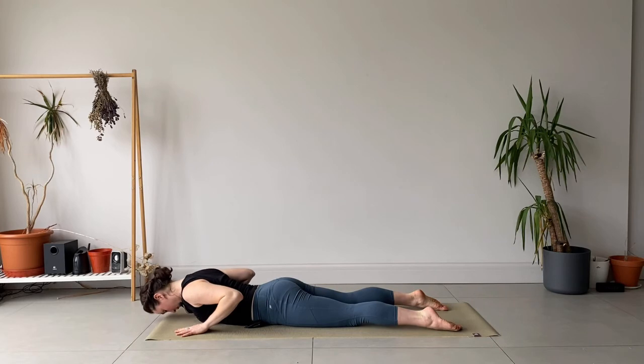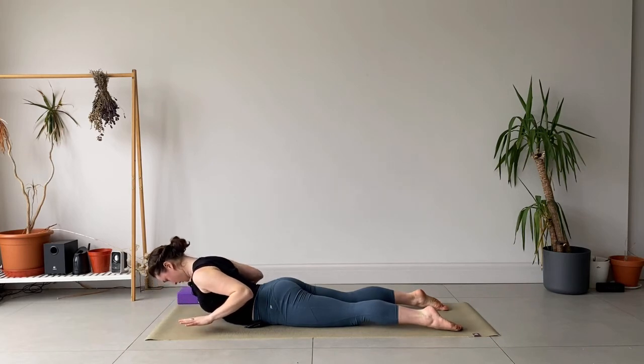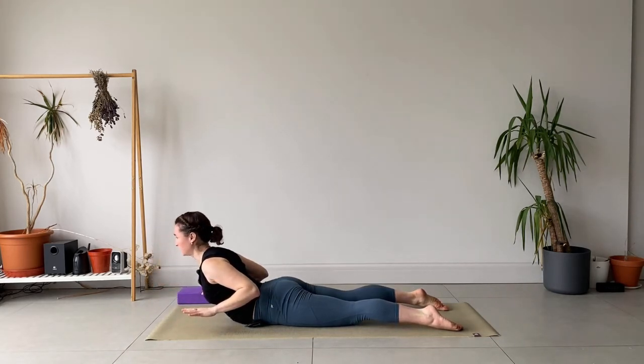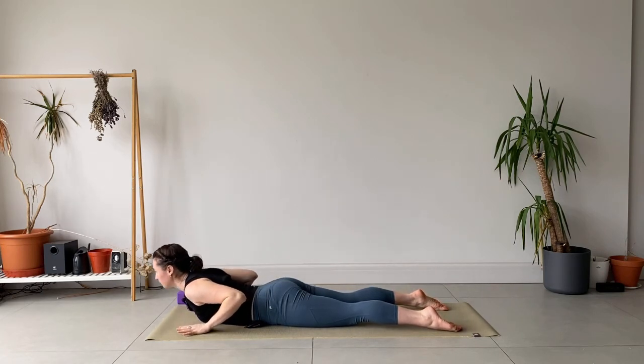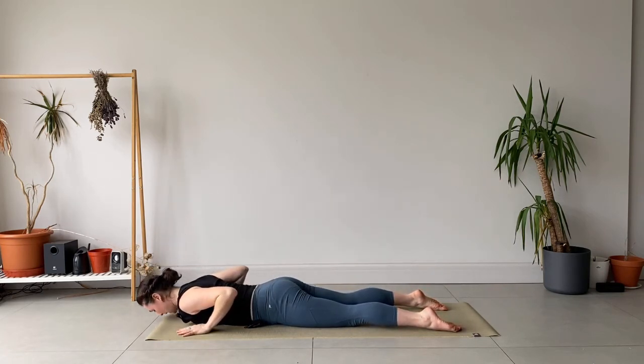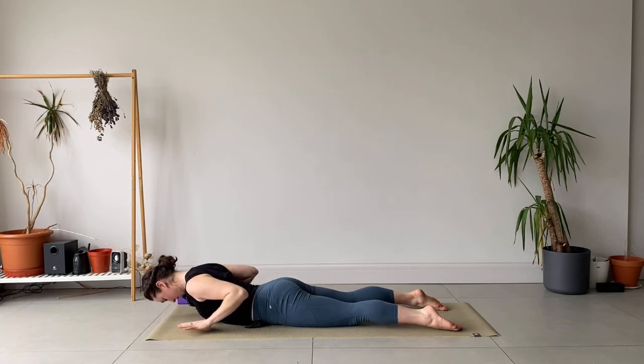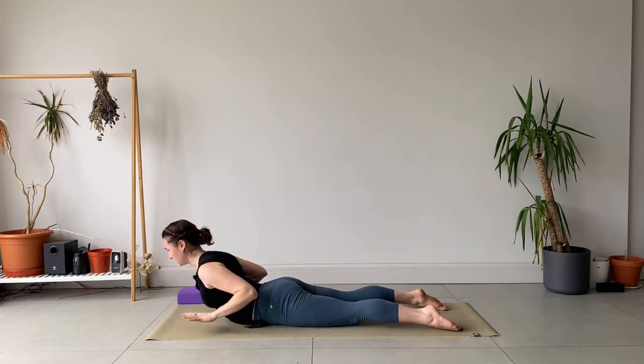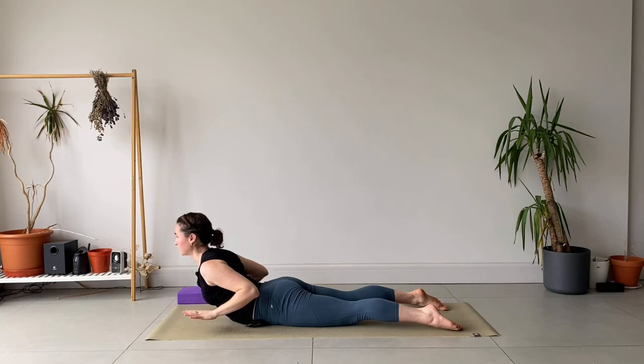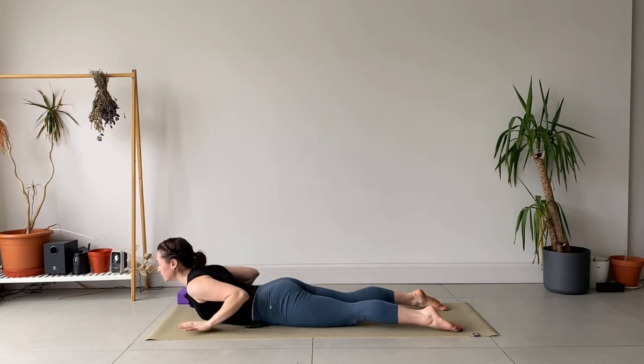And again, float the hands. Draw the chest away from the ground. Lifting up. Exhale, lower down. And last one, float the hands, lift up, shoulders away from the ears. Exhale, lowering down.